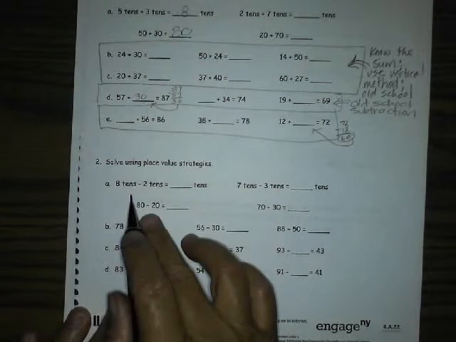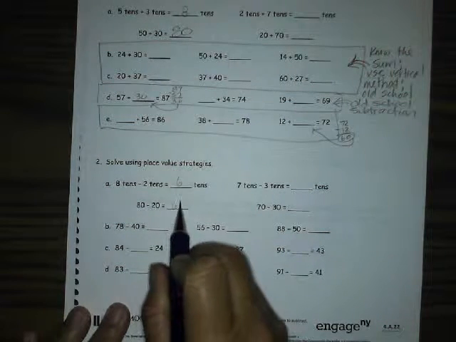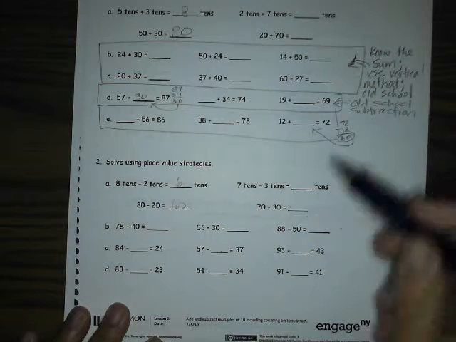Okay? And that's these questions. Alright, here, same type of a thing, but with subtraction. 8 10s take away 2 10s is 6 10s, 80 take away 20 is 60. Same for here. These are not on the test, they're way too simple.